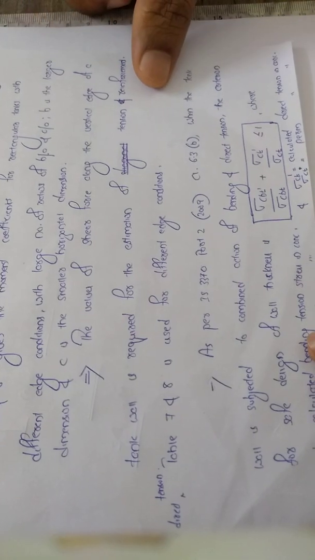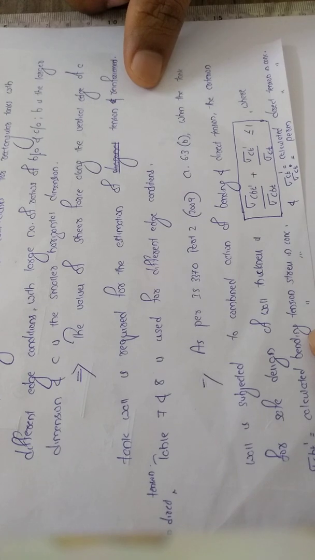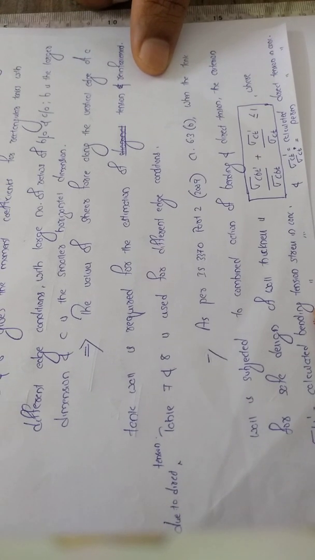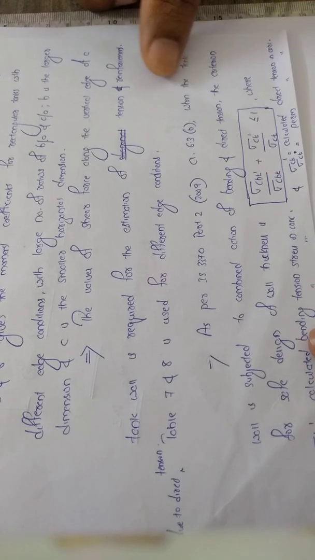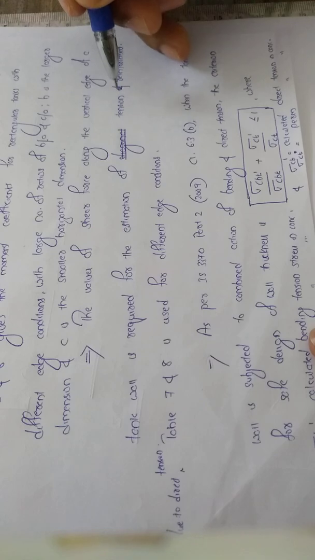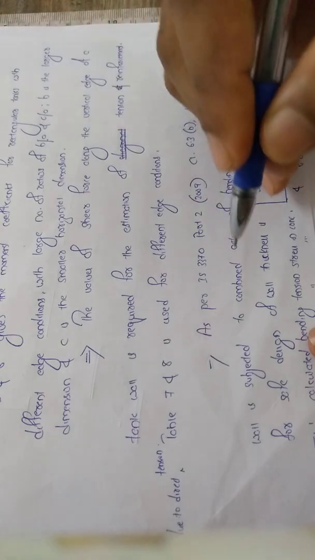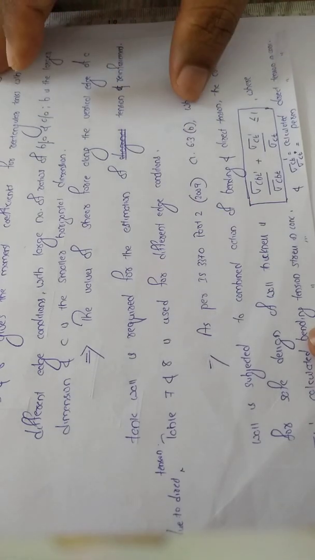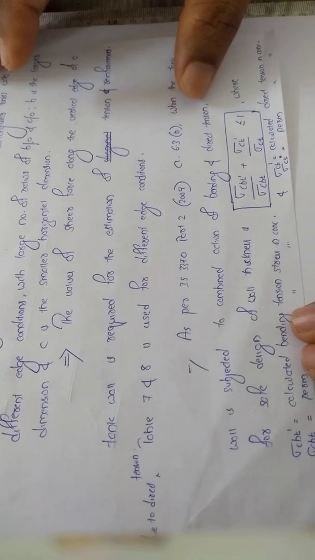The values of the shear force along the vertical edges of a tank wall are required for the estimation of tension reinforcement due to direct tension. Tables 7 and 8, we have seen the direct pull, right? Those direct pulls are calculated from tables 7 and 8, which are the tables for shear force calculation.